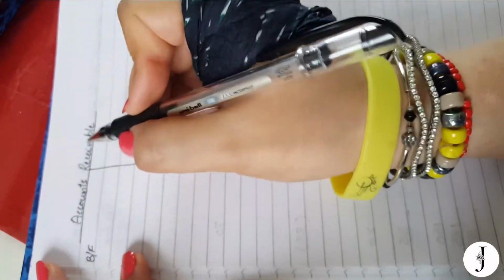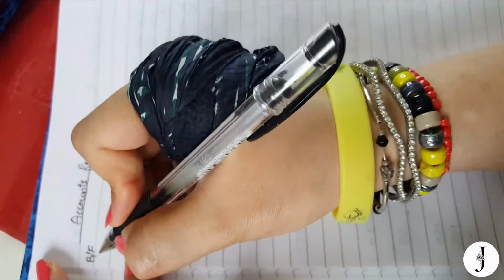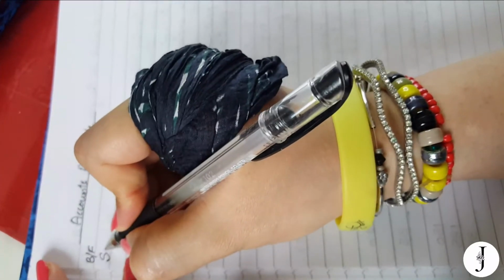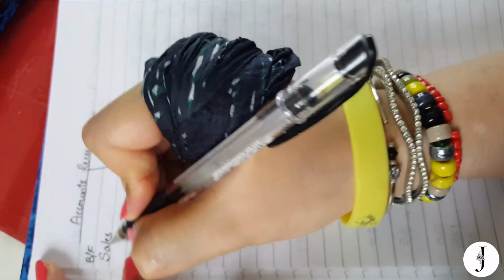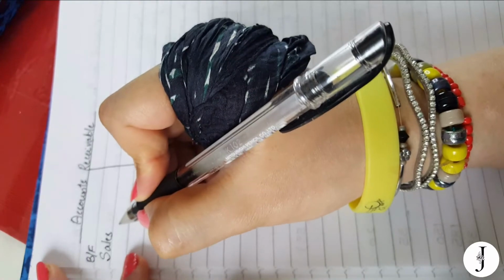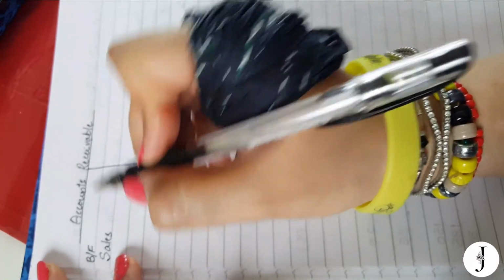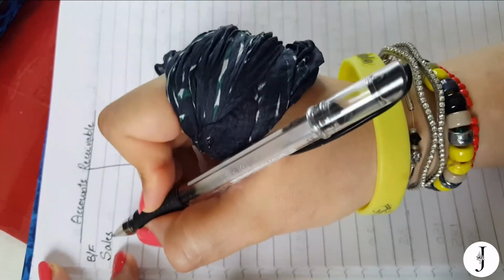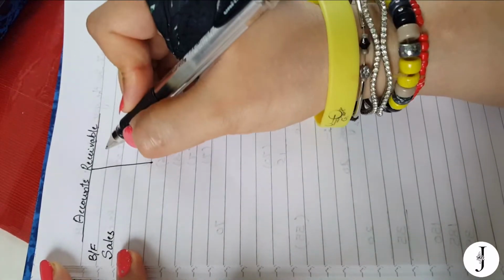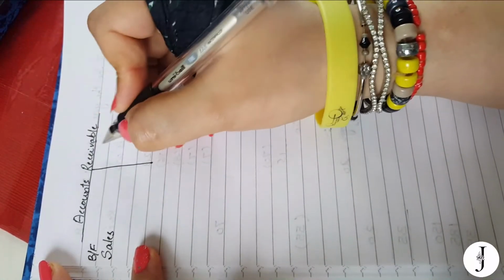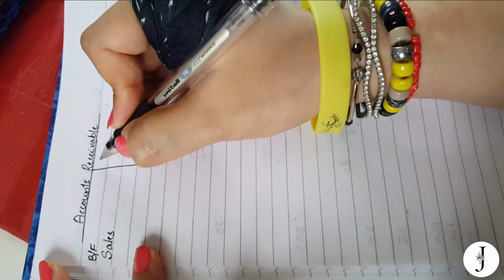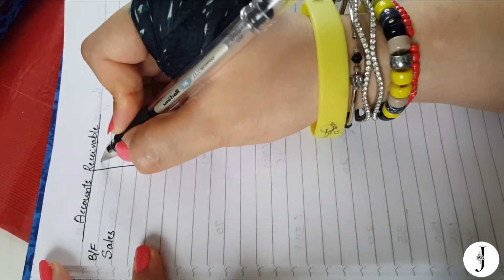So in the accounts receivable, we also mention the sales for the year. So here the sales will come. And whatever the cash is received against these sales, we write on the credit side, that is this right side. So cash receipts.